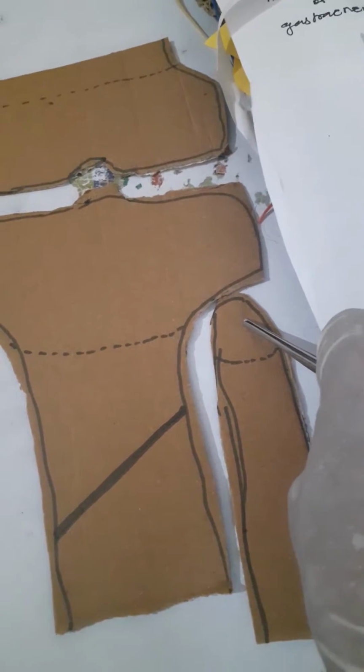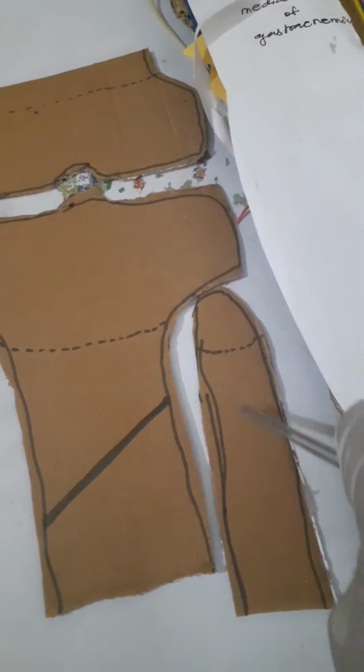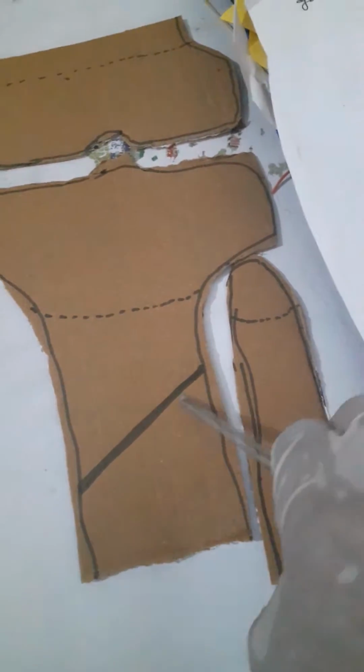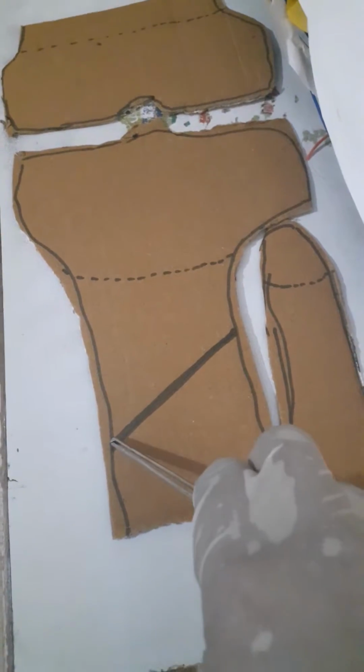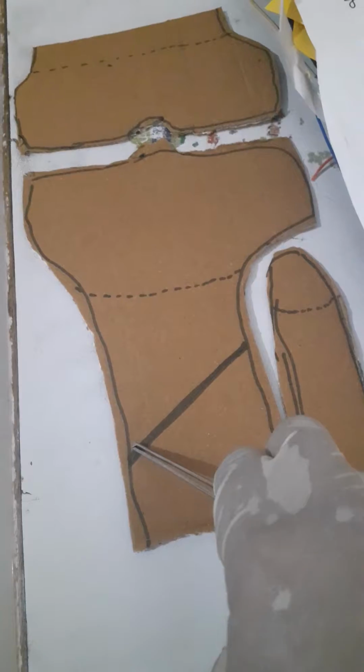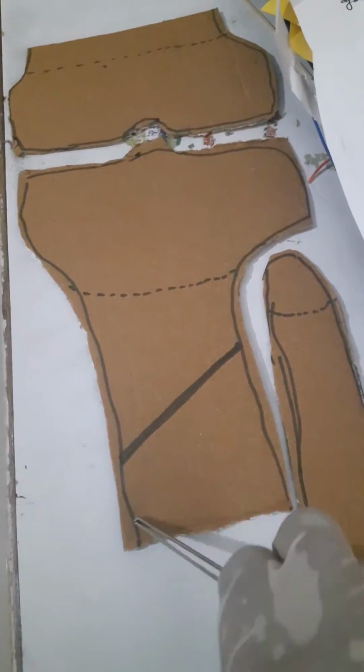So head of the fibula, upper 1/4 of the posterior surface of fibula, then along the soleal line, and then the medial border of the tibia. Okay, medial border of the tibia, like this.